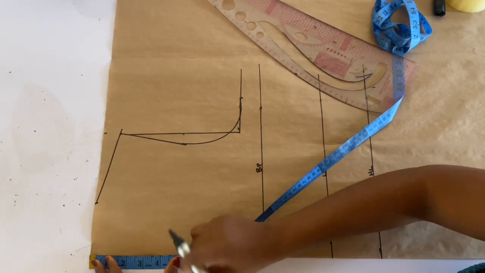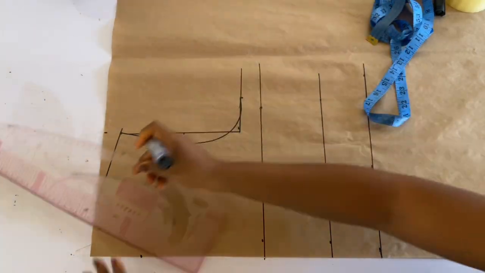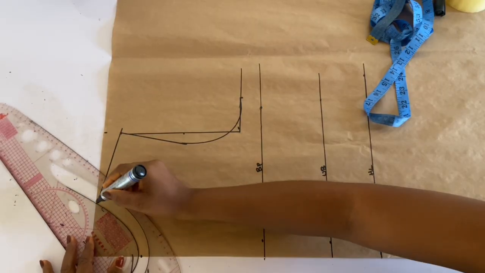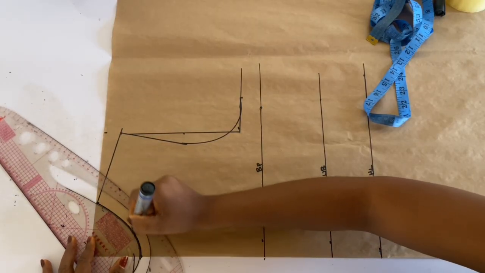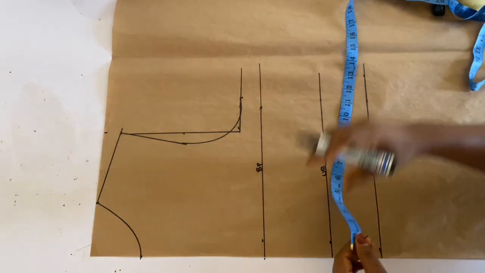The next thing I'll go ahead to do is to mark out my neckline depth, and I'll be using 3 inches for the neckline depth. This depends on whatever neckline shape that you want to use, so it mustn't be this round neckline.